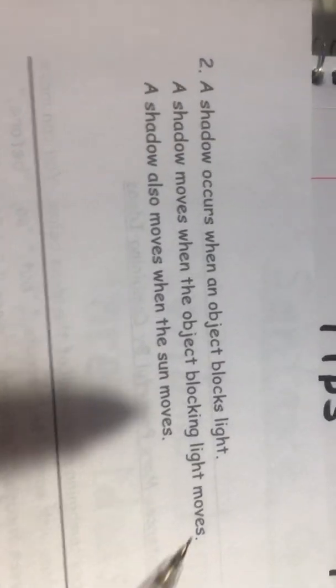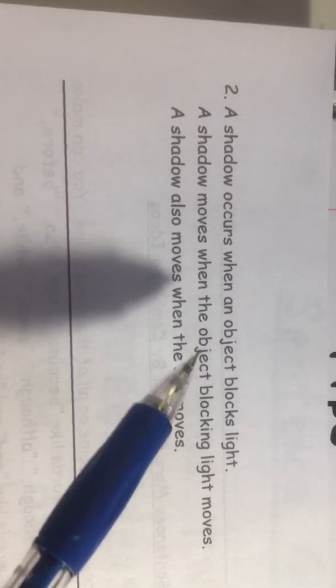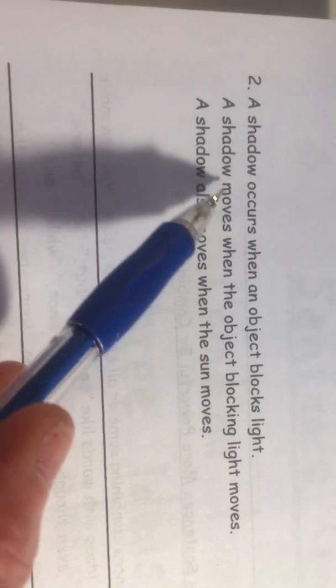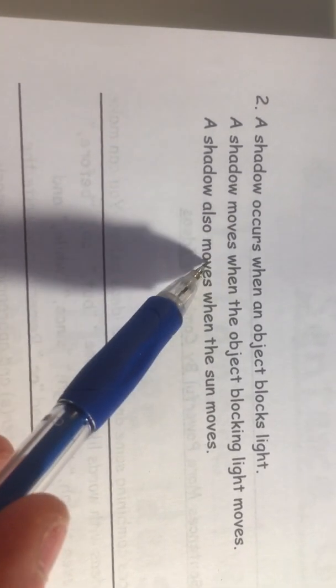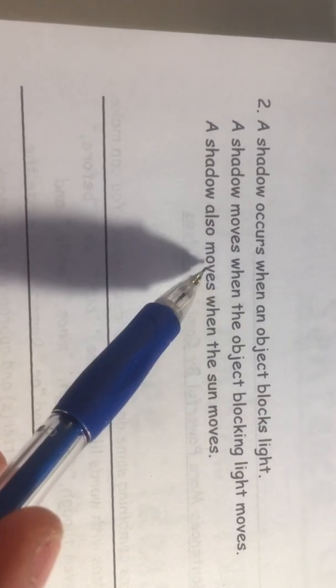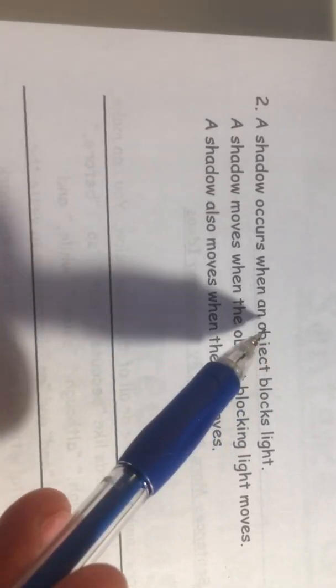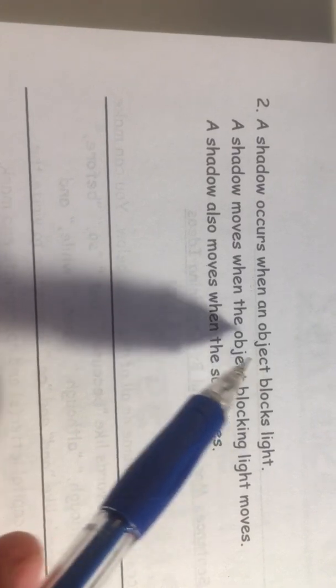All right, I'm gonna not try to give you too many answers. I'm just gonna quickly show you the second group of ideas. A shadow occurs when an object blocks light. A shadow moves when the object blocking light moves. A shadow also moves when the sun moves. Okay, so these two sentences talk about when shadows move. This sentence defines what a shadow is. So how can you combine those?